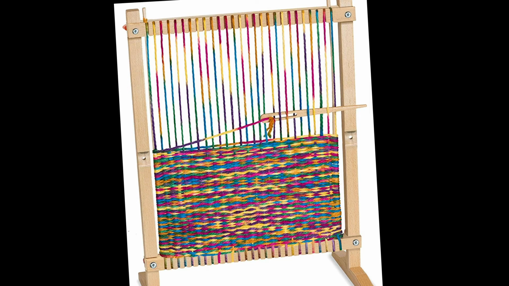So Kente Cloth started in a town called Ghana by the Asante people a long time ago. And what it was, it's hand woven, which means done by hand, and they would weave, putting different pieces of cloth on a loom.